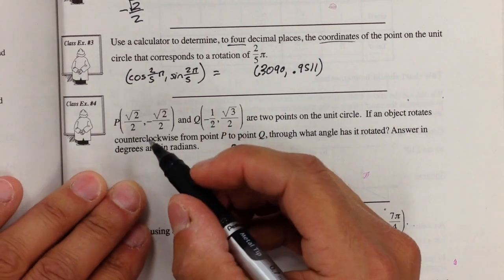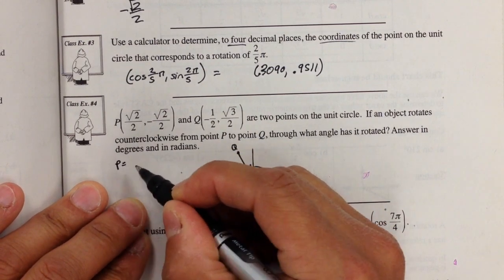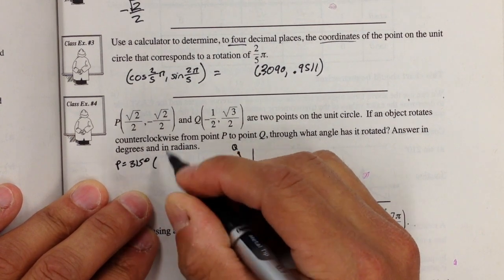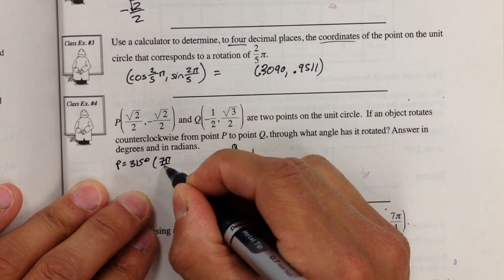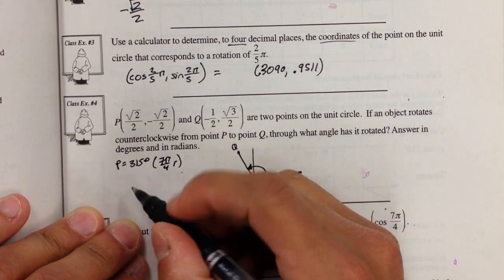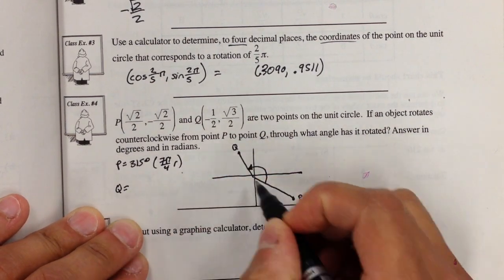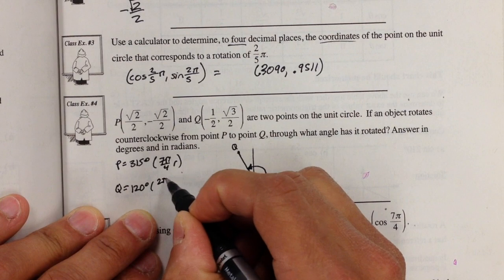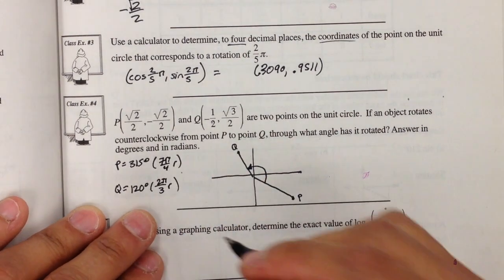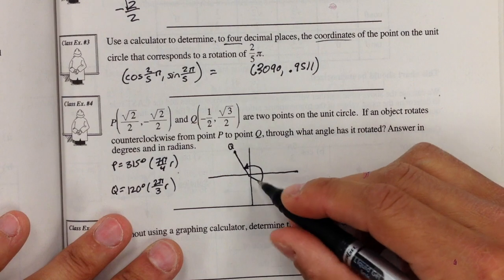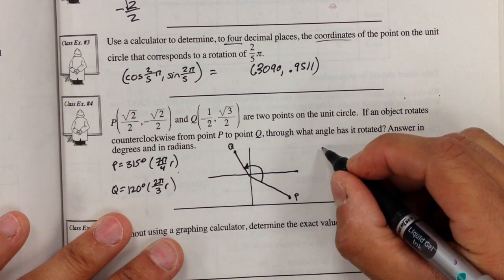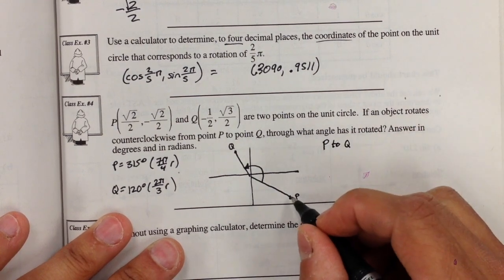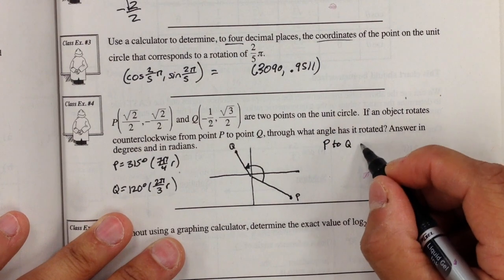All right, so I know that P is equal to 315 degrees, and that is 7 pi over 4 radians. And point Q is 120 degrees, and that is 2 pi over 3 radians. Now, what is that rotation from P to Q? From P to Q, how do I get there? If I start here, how do I get all the way to Q?